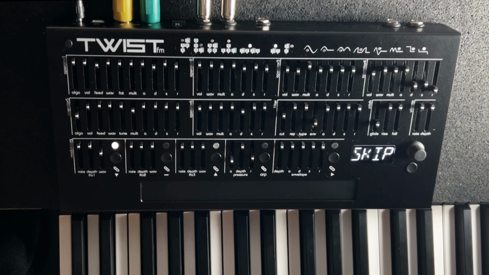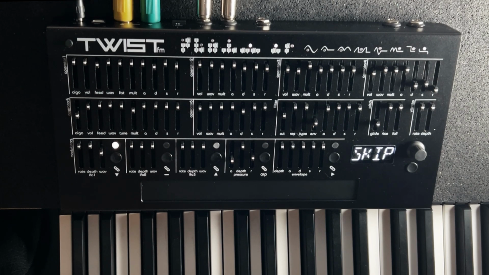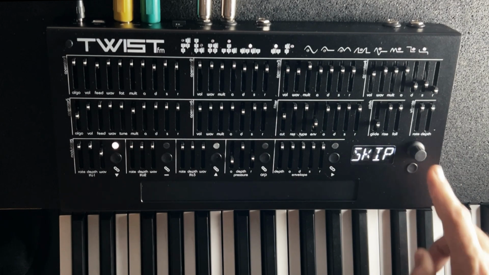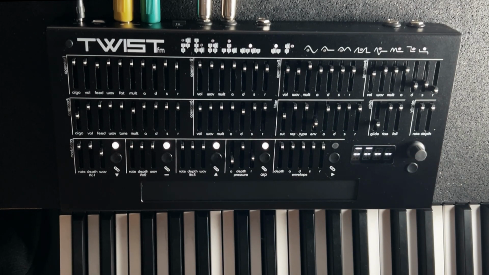Let's explore how to use the Arp Skips and Ties editor. This tool allows you to customize your arpeggiator steps for dynamic rhythms and patterns. Select Skip or Tie and press the encoder to enter the editor. Both use the same editor layout.